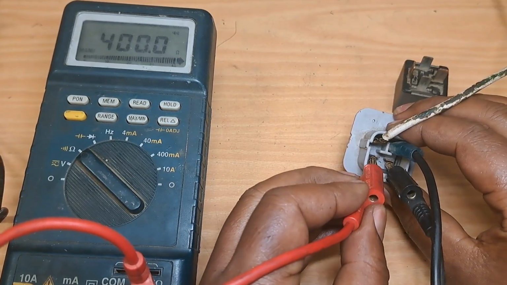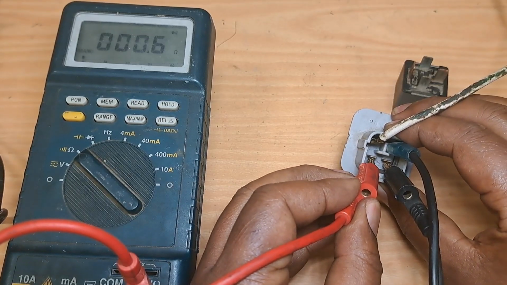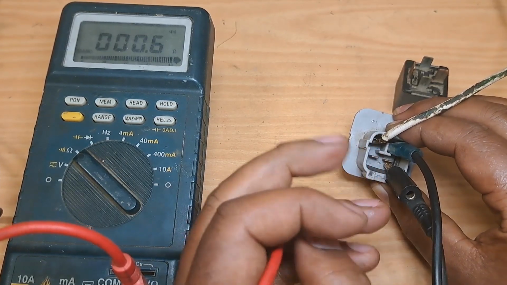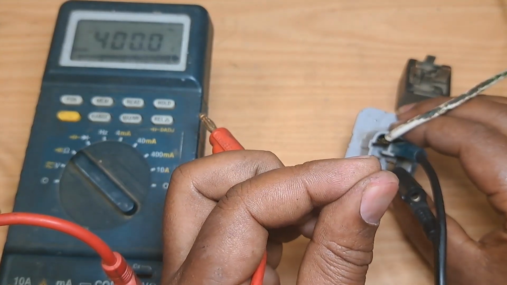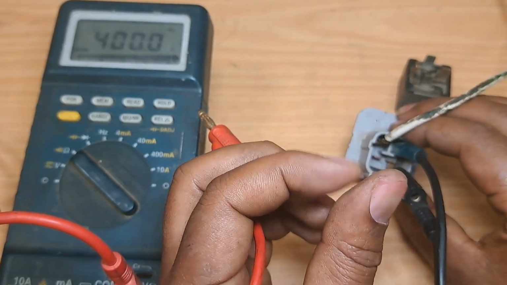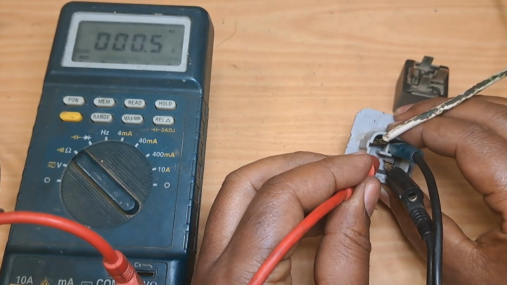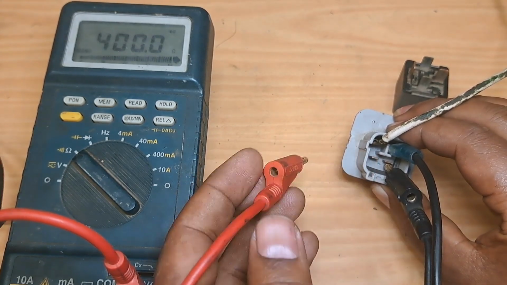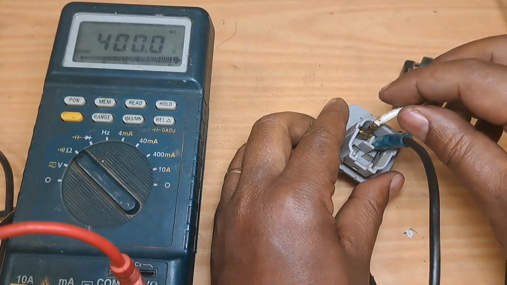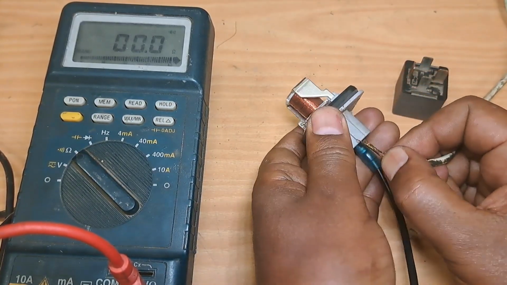See, if the coil is energized and you don't get this beeping from terminal 87 and 30, that indicates the contact is not making good contact. If there is some burned out contact, if there is some arcing that has damaged the surface, you might be getting increased resistance. But for this, we are getting 0 ohms, indicating the contact is in good shape. So this is a very simple method of checking if your relay is functional or not.